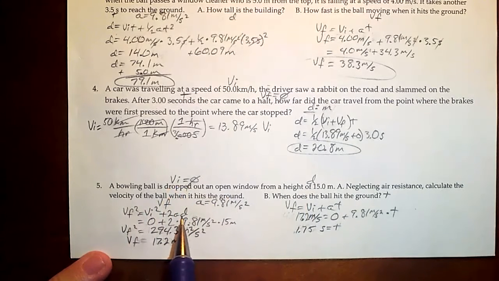Remember, we don't have time, so we need to throw out everything with time in it. This is 0, so that's fine. Squaring that is no problem. This times this times this. And don't forget to square root it at the end, and that's where the squareds on the units go. They disappear when we square root this whole right side.